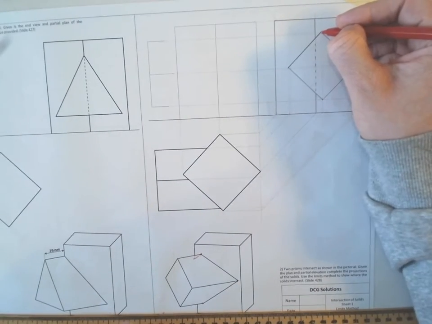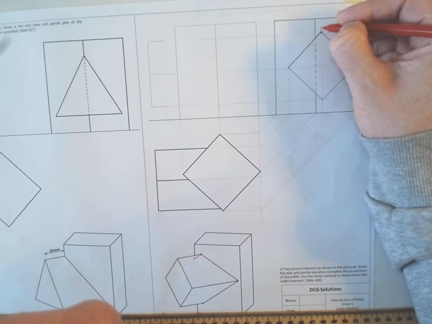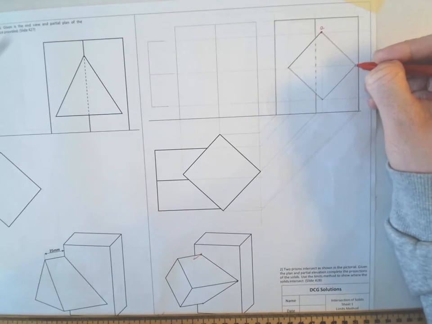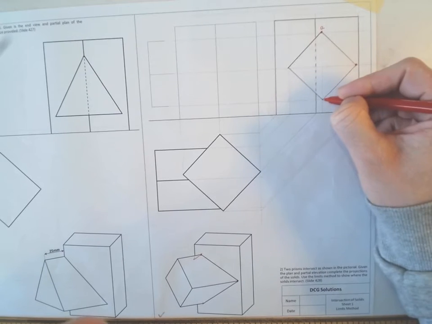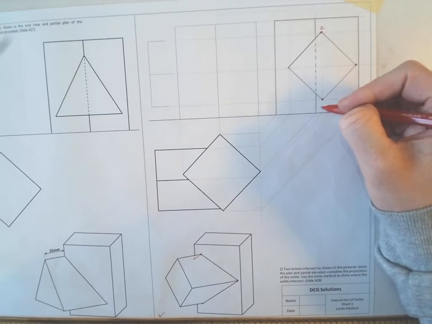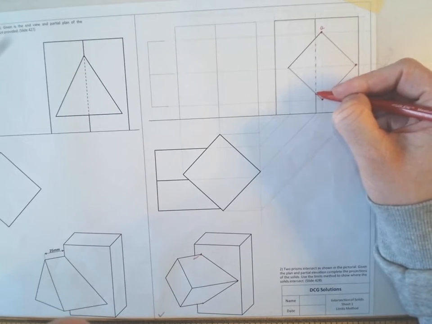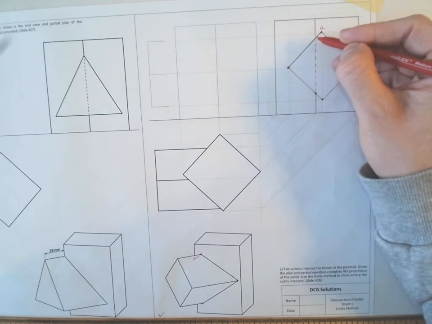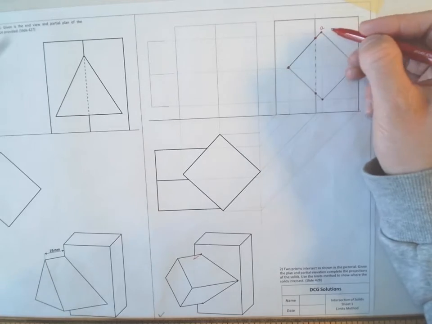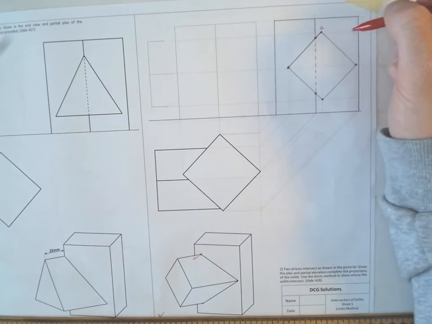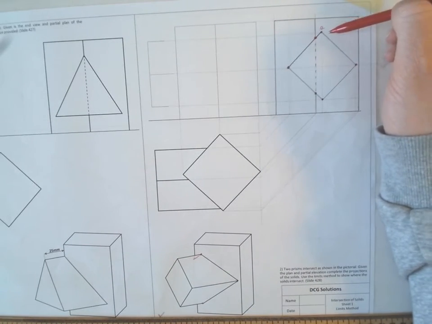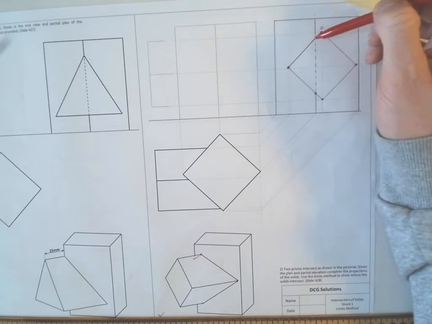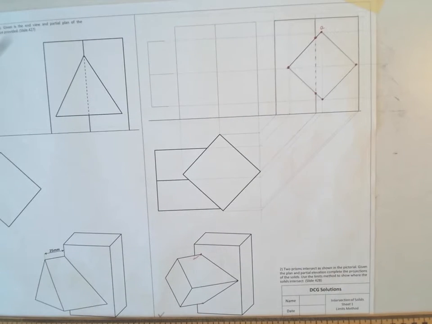So I'm going to clearly call that A, B, C. Now this will be D here. I have a point here, and I'll also have one there. I can't stress how important it is to label these correctly, because as we get to the higher level it gets very complex and you need to know what joins to what.